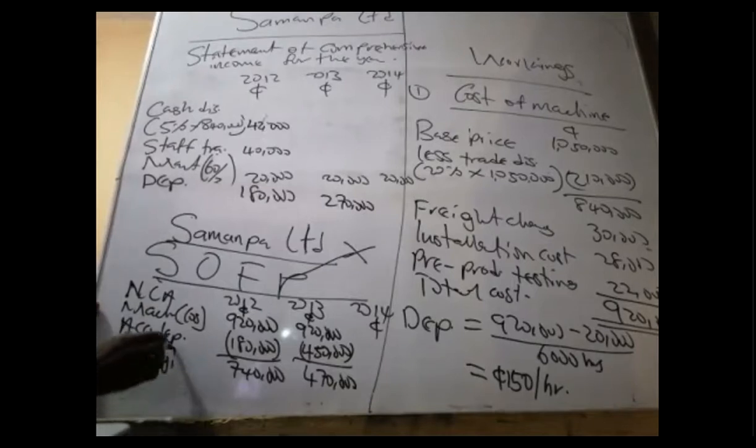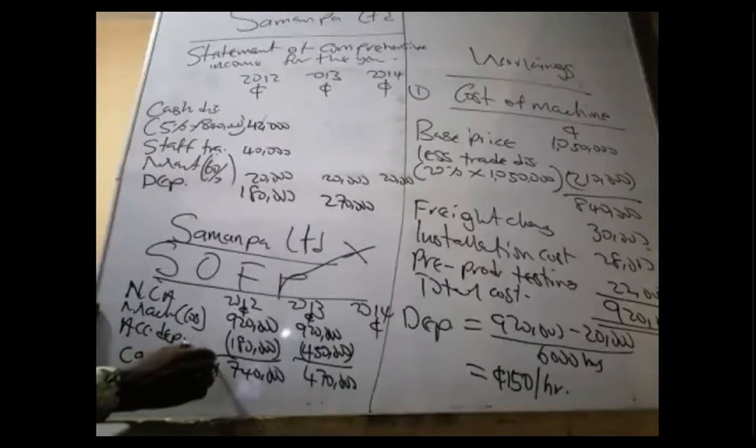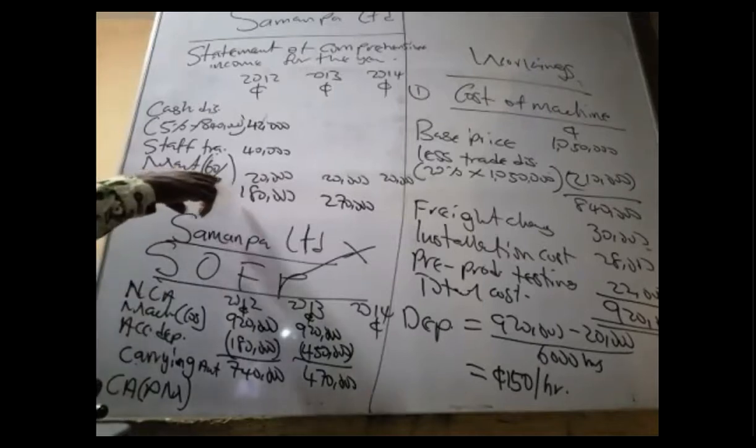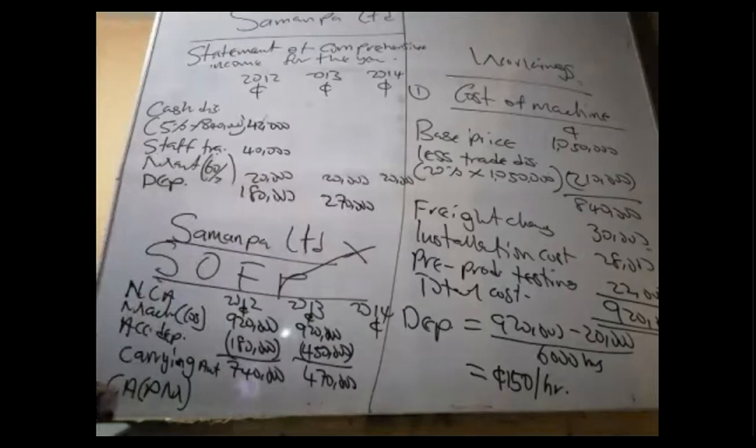Then you come to current assets, in brackets, prepaid maintenance cost. Because the maintenance that they paid is 60,000, and for 3 years.